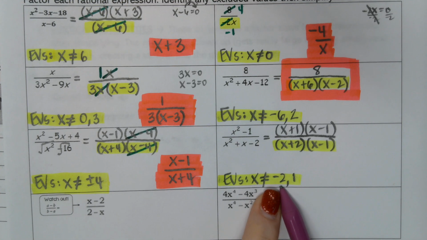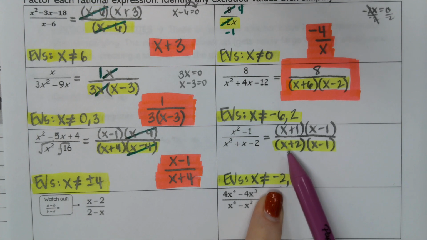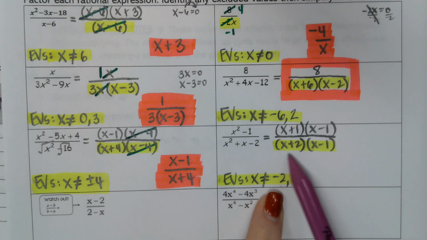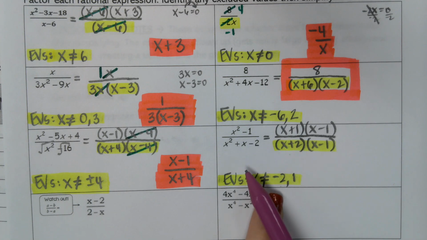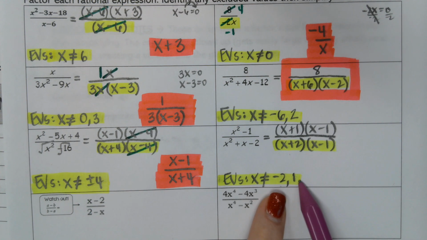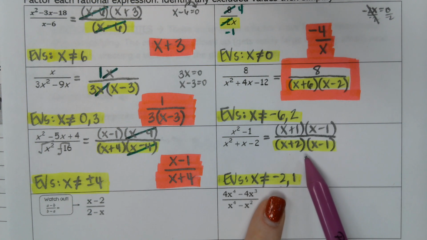If I plug in the negative 2, what's negative 2 plus 2? 0. And 0 times anything is 0, right? So either one of these values, no matter which one, if I were to plug them in for x, that's going to cause a problem, okay?